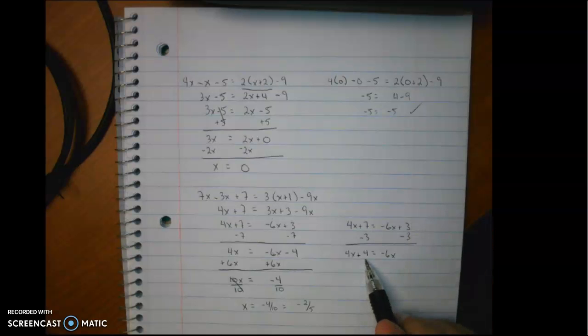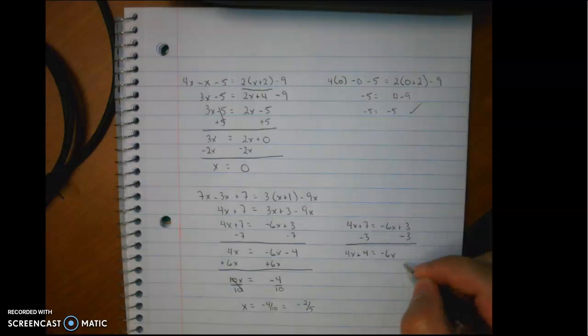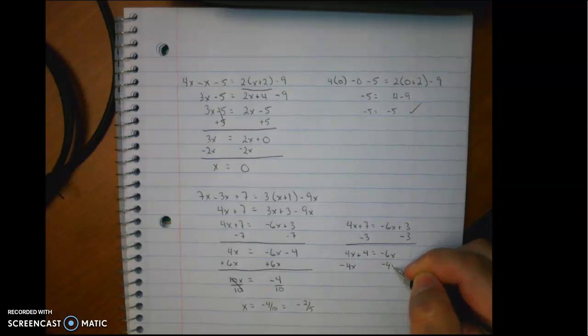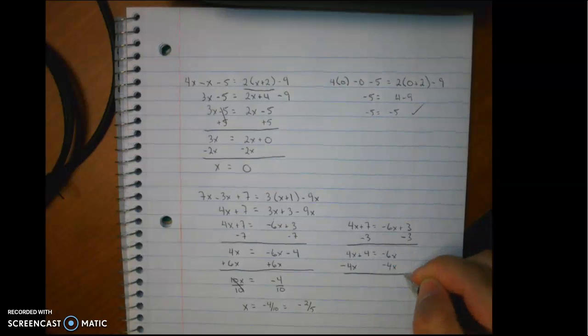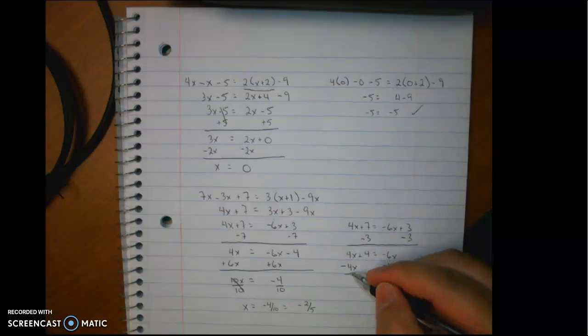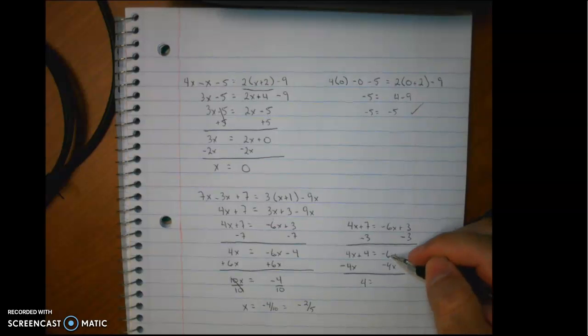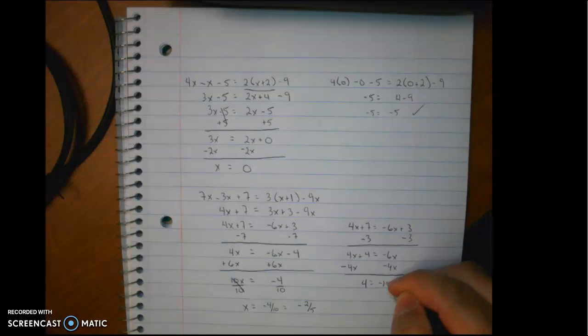Now we have the 4 on this side. We have to get rid of our 4x and take the 4x to the other side. So we're going to minus 4x, minus 4x. So 4x minus 4x is 0, and we have 4 equals a negative 6x minus 4x, which is a negative 10x.